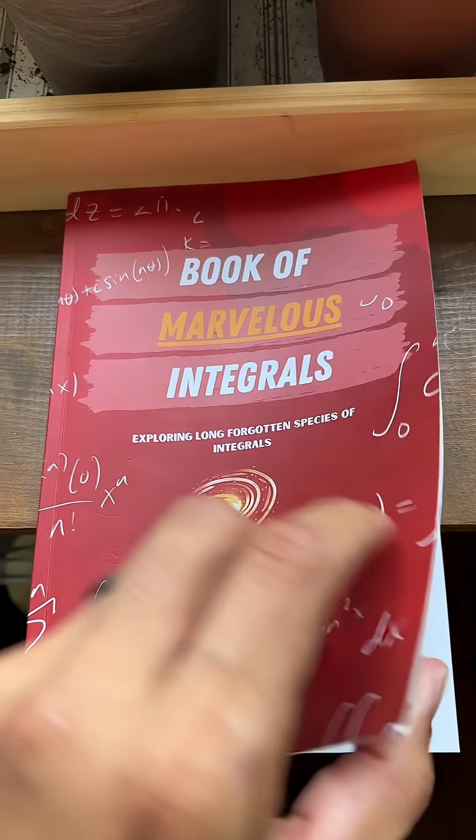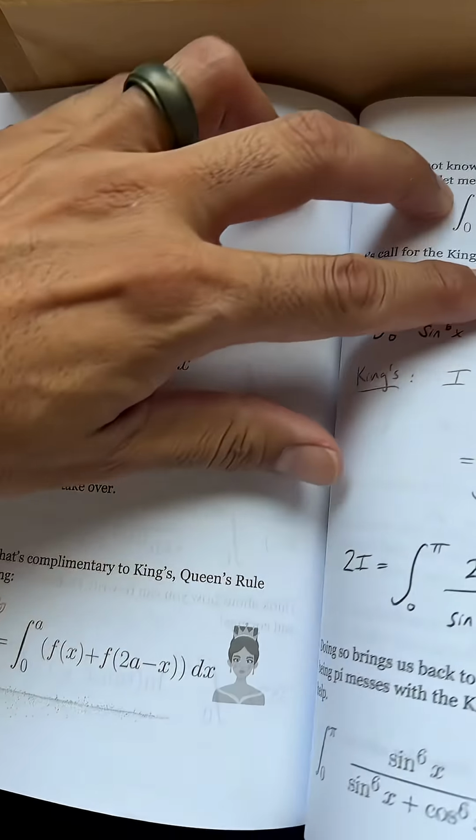And this is where things are going to get very interesting. So we're going to go ahead and apply the other King's rule. You can learn more about King's rule in my book of Marvelous Integrals, and I highly suggest you get a copy. But here it is.